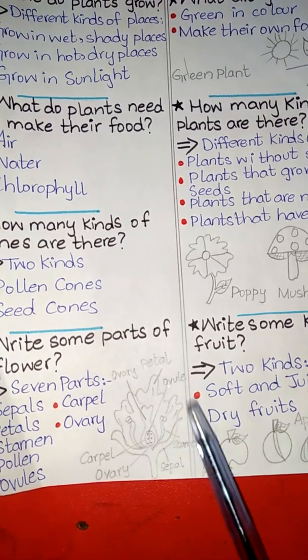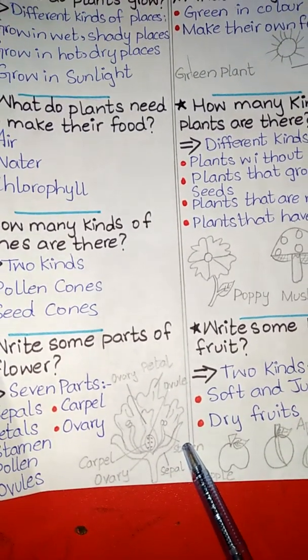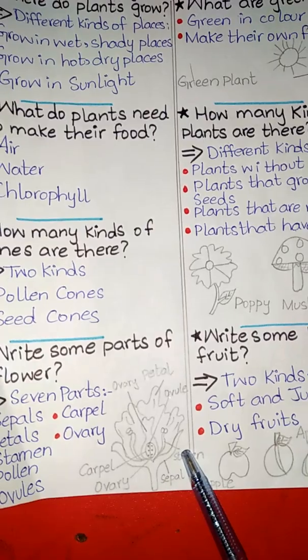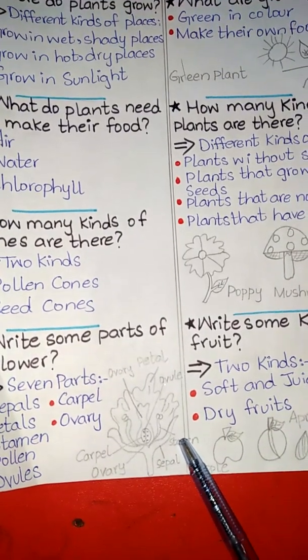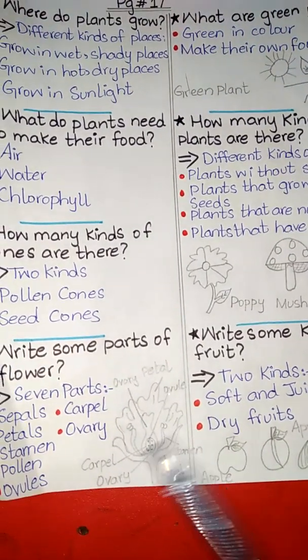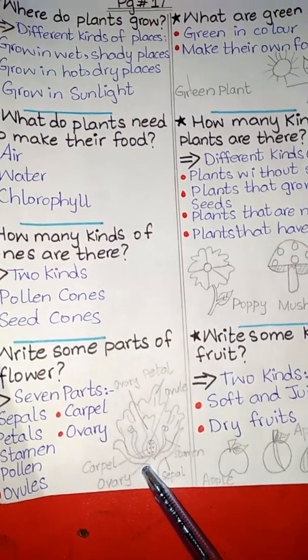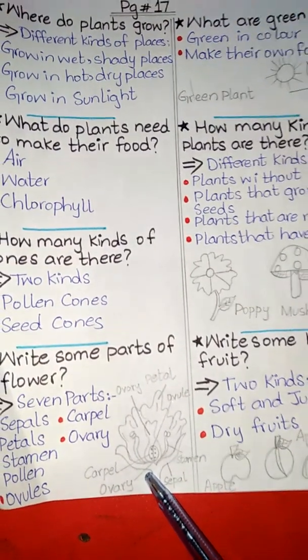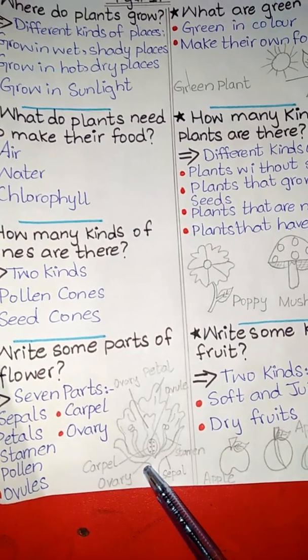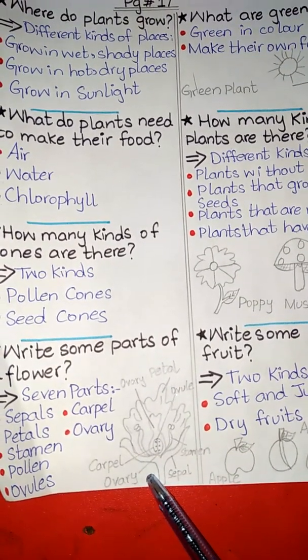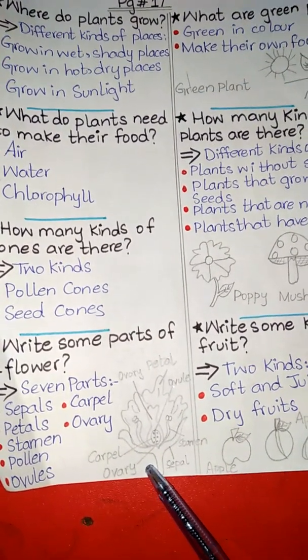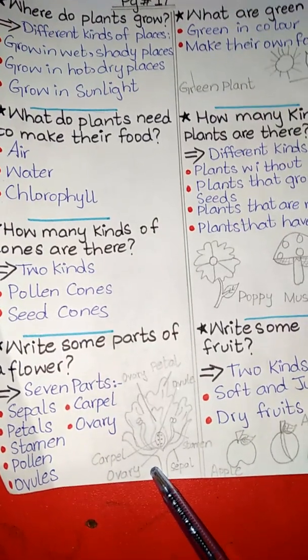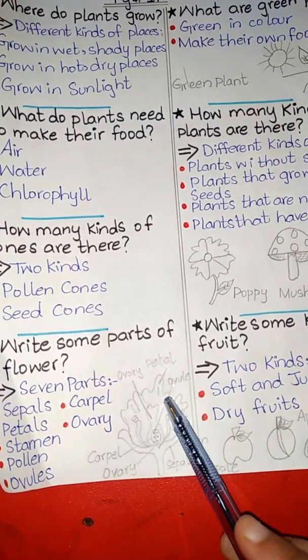And the third is stamen. The stamen makes a yellow powder called pollen. The fourth is the carpel, which contains the eggs or ovules which grow into seeds. Next is the ovary. The lower part of the carpel is called the ovary. The ovary contains the ovules.